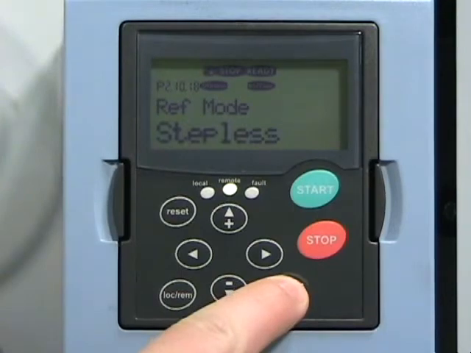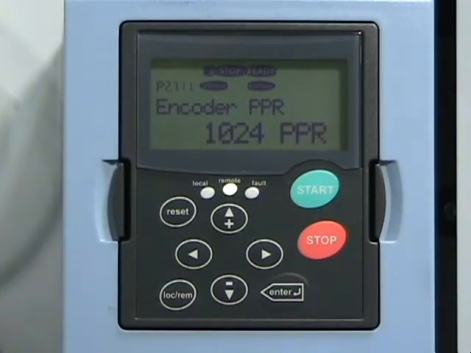Now, you are prompted to set the encoder pulses per revolution. If this value needs to be changed from default, press the right arrow key to edit, then press the up or down arrow keys to change the value. If your encoder is mounted directly to the motor, set this value to the actual encoder PPR. If the encoder is mounted to a gearbox, set this value to the encoder PPR divided by gear ratio. Press Enter to move on to the next step.